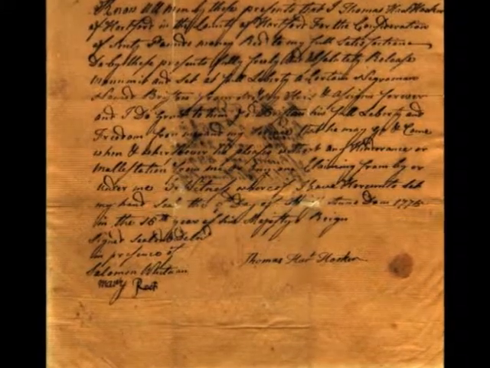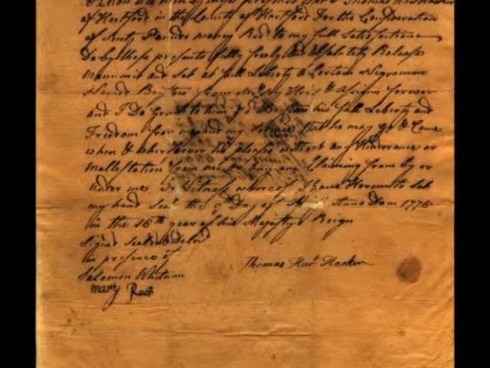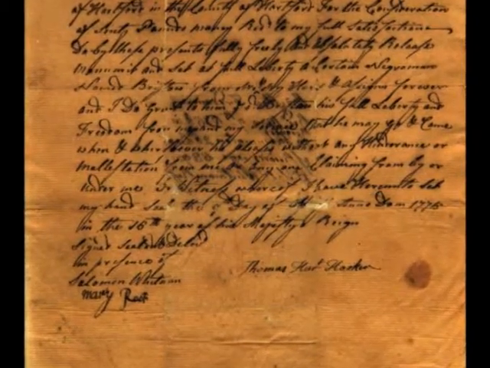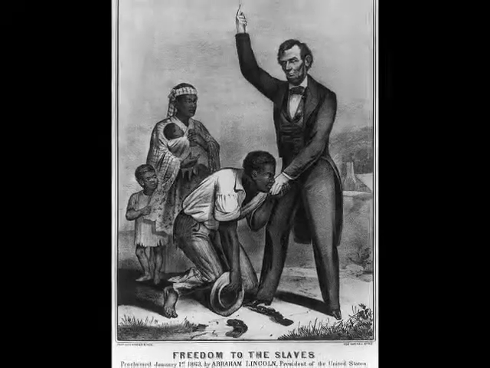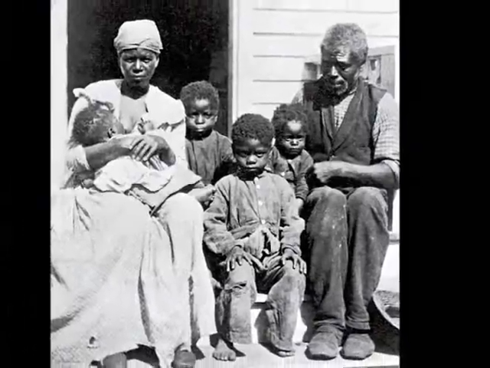There was a free African American population growing through individual states' gradual emancipation laws, freedom for serving in the Revolutionary War, freedom given by masters, and a natural increase among free African Americans. Slavery was actually on the decline until the invention of the cotton gin.